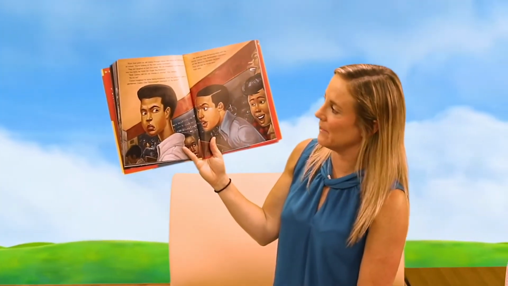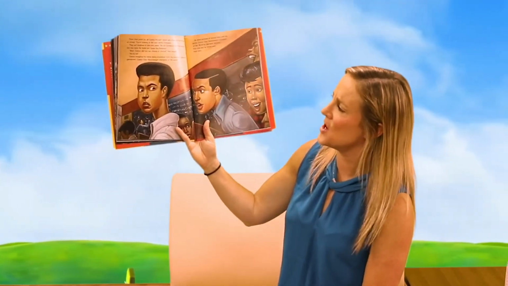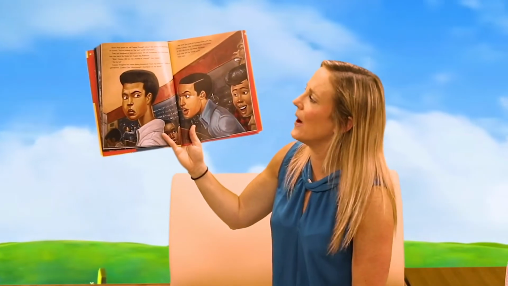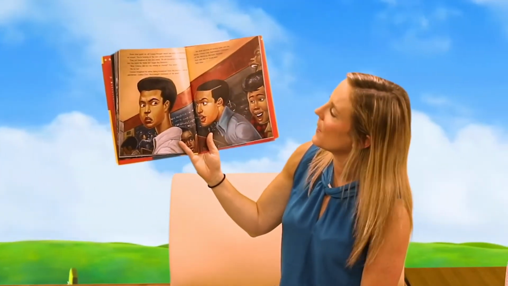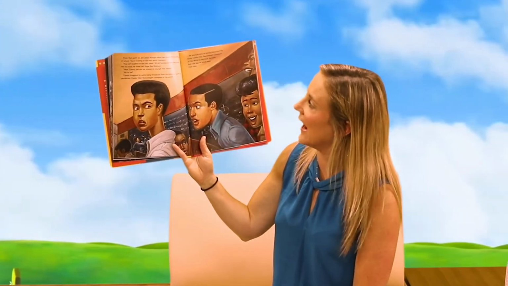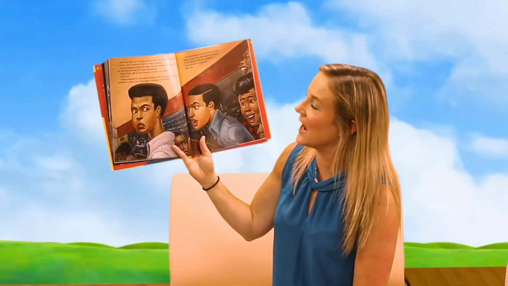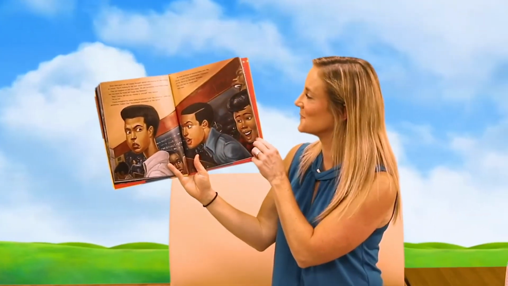Cassius imagined his name being broadcast from the intercom. "Ladies and gentlemen, Cassius Clay, heavyweight champion of the world." He drew pictures of the boxing robes with the words Cassius Clay, heavyweight champion of the world on the back. He knew that one day he would wear that robe.